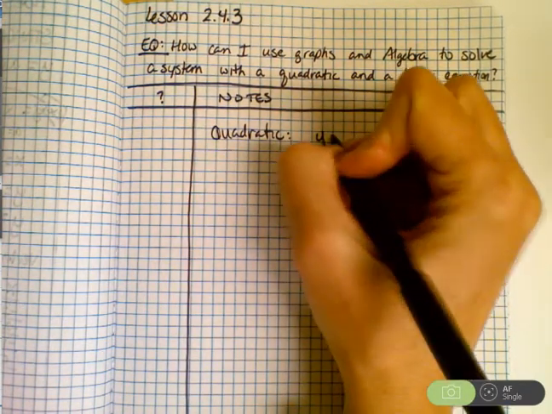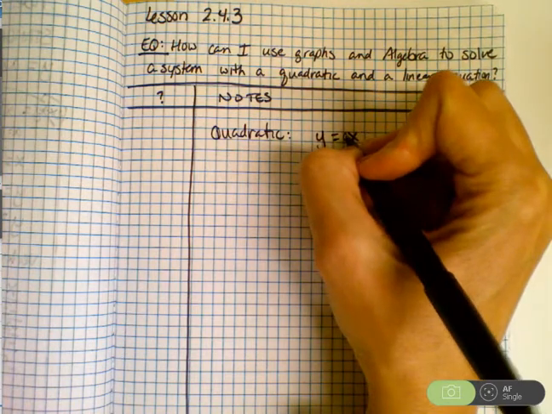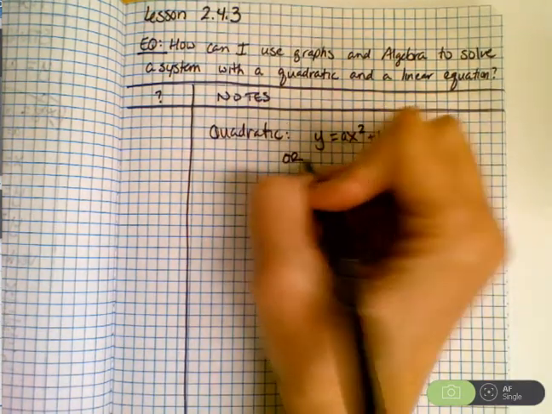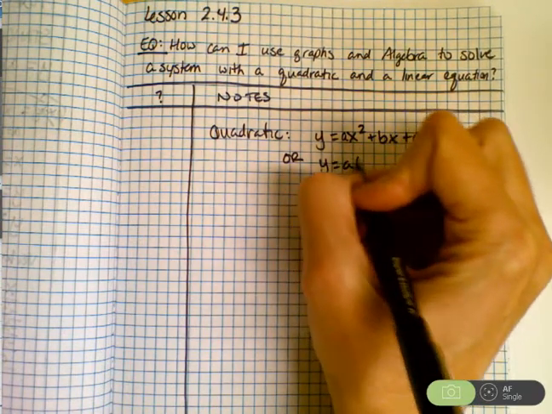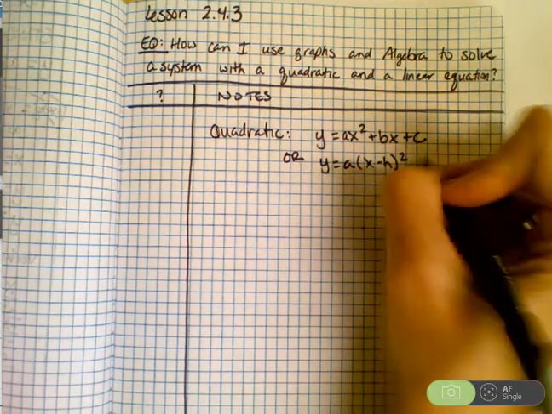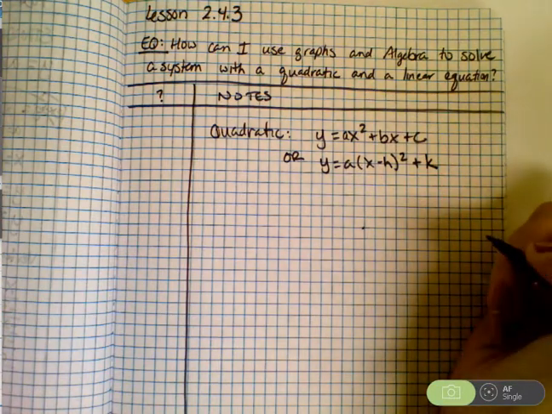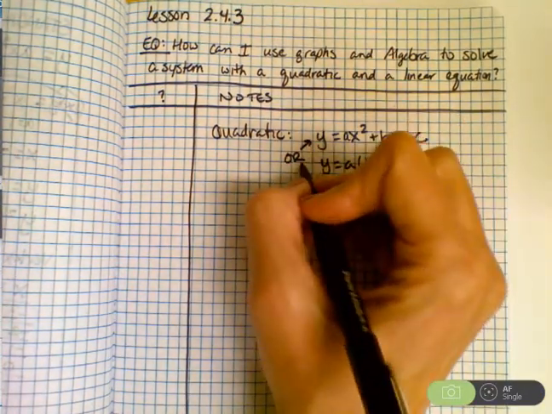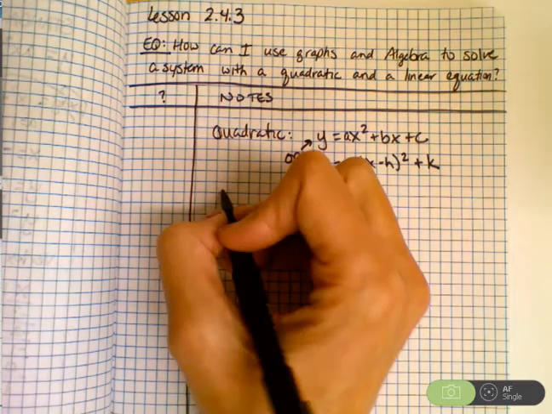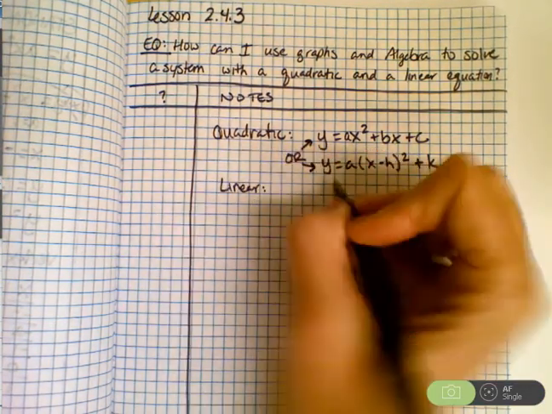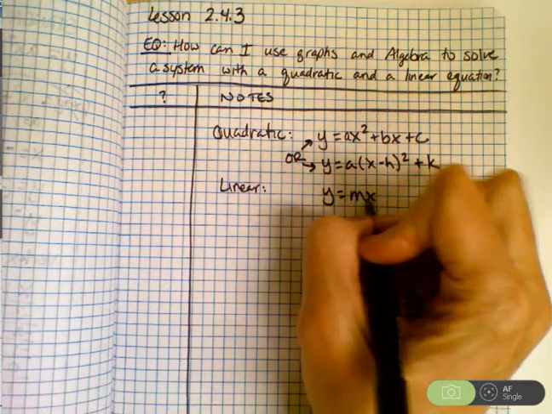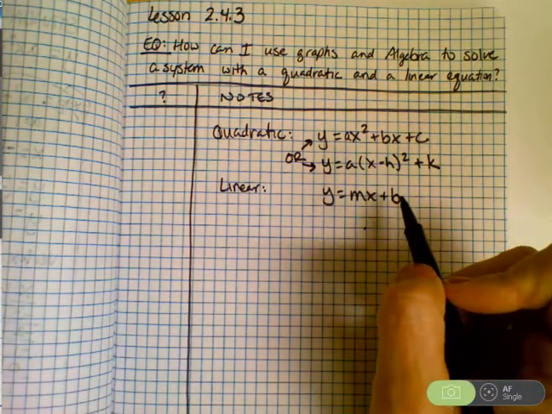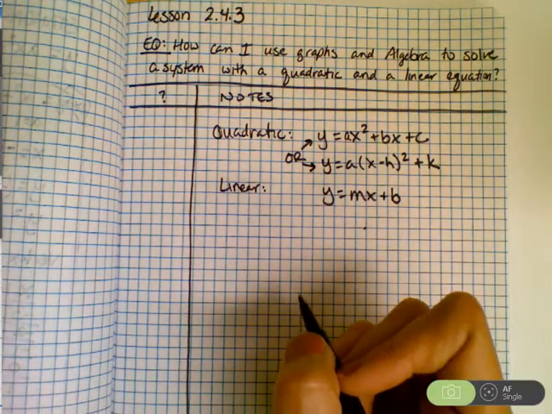So the first thing just to know is that a quadratic equation, remember, can look like this: ax squared plus bx plus c, or it could be in vertex form, y equals a times (x minus h) squared plus k. We do know how to graph both of those. If you don't know how to graph both of them, go back and watch the last video again. And a linear equation has the form y equals mx plus b, or something that we can rearrange into that form. So we're going to look at how we can use graphs and equations to solve those.